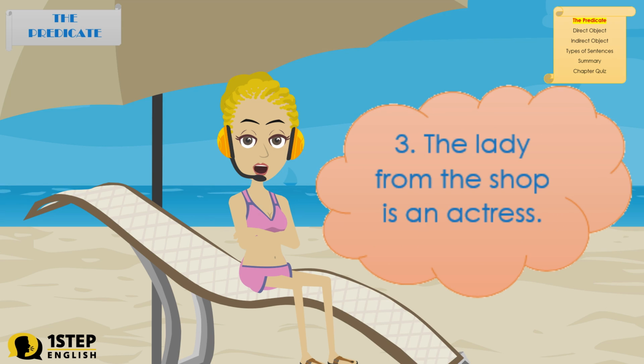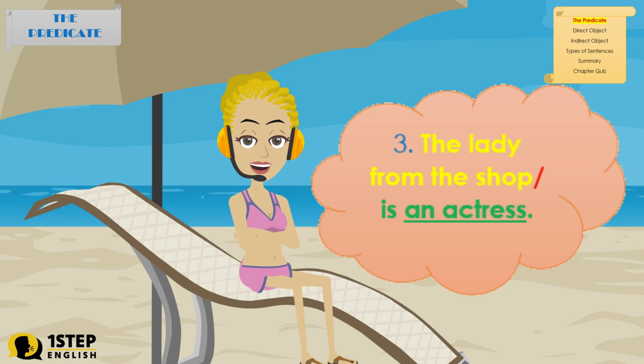3. The lady from the shop is an actress. Let's check your answer. The lady from the shop, is an actress. In this sentence, the subject is the lady from the shop, and the predicate is is an actress. The word is is the verb of the sentence. And the words, an actress, is the subject complement, which means it is a predicate nominative.